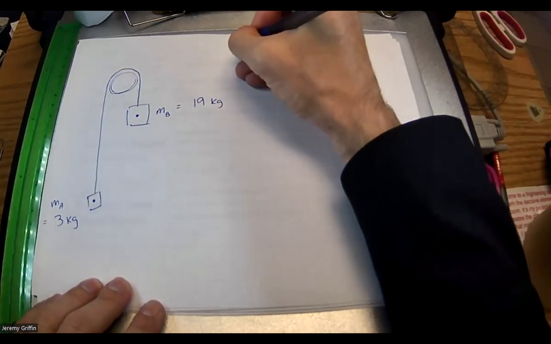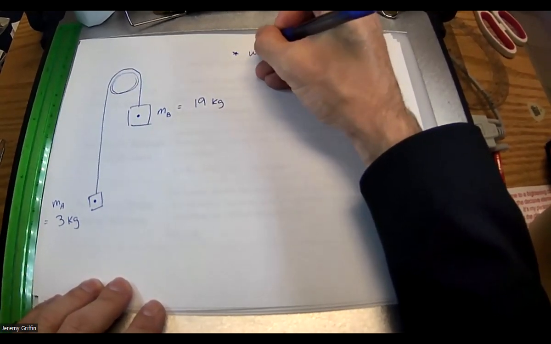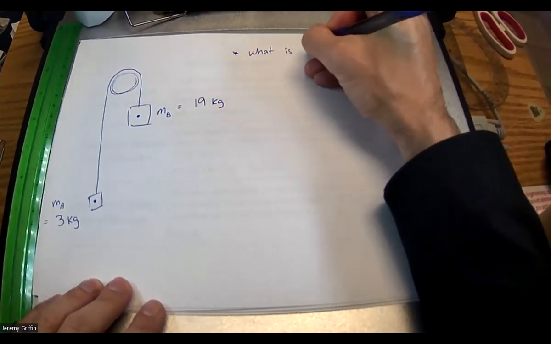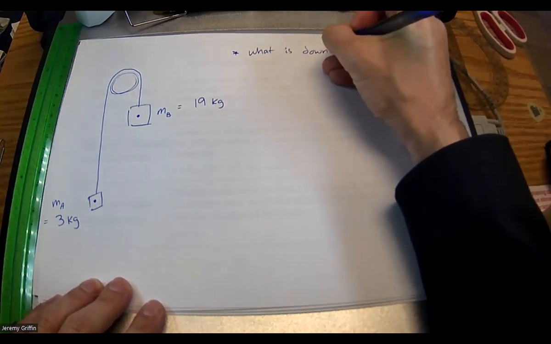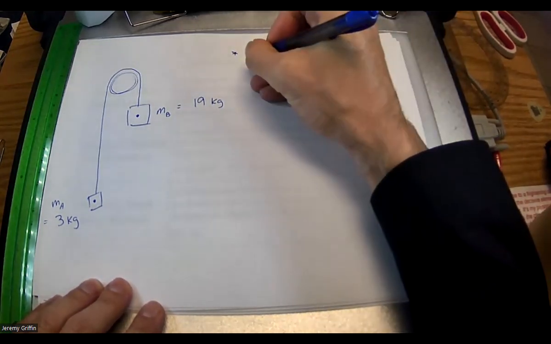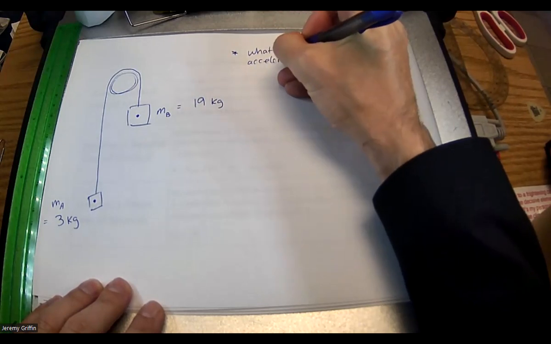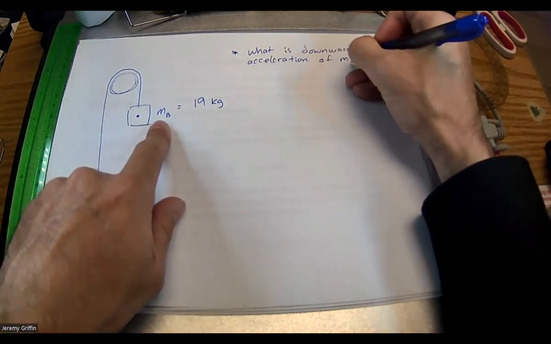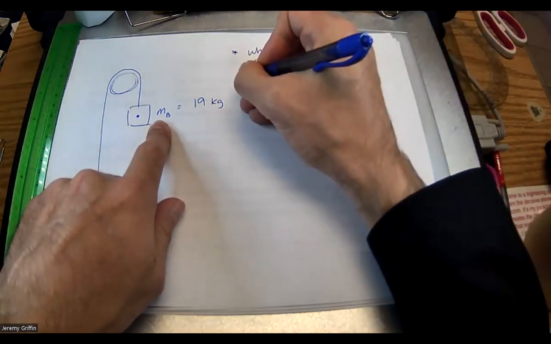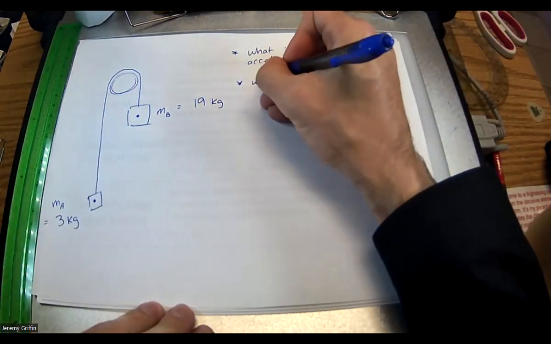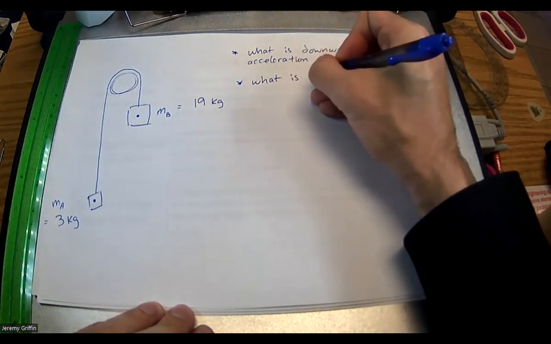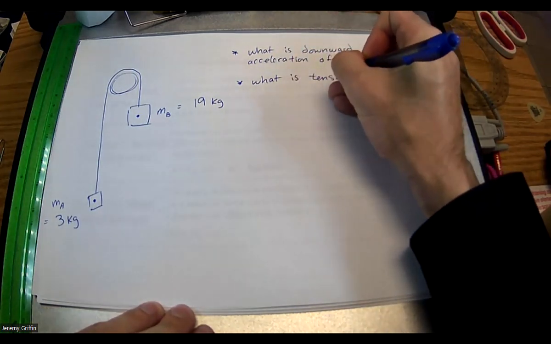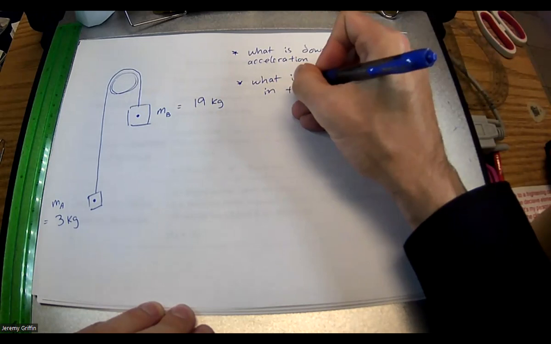And I've got a couple of questions. One question is, what is the downward acceleration of the larger mass? And the follow-up question is going to be, what is the tension in the string?